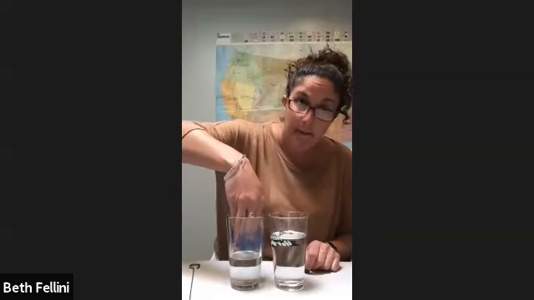When I added more water, it changed the sound that it makes, because sound is the movement of air. So this cup has a lot of air that can move around, and this cup has a little air. So I changed the way it sounds.